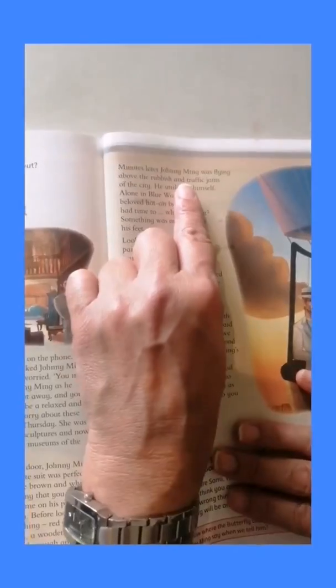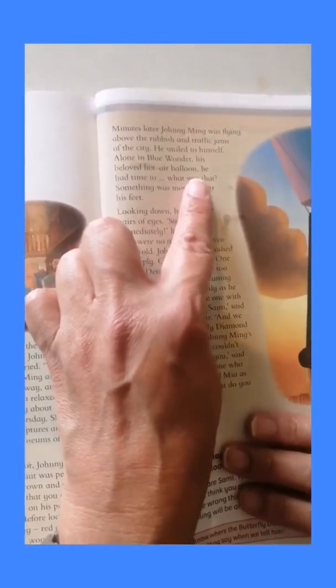Let's go to the next page. Minutes later, Johnny Ming was flying above the rubbish and traffic jams of the city. He smiled to himself. Alone in the blue wonder, his beloved hot air balloon, he had time to... What was that? Something was moving near his feet. Down, he saw two pairs of eyes. "Stand up immediately," he said.